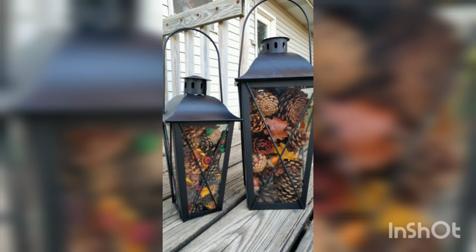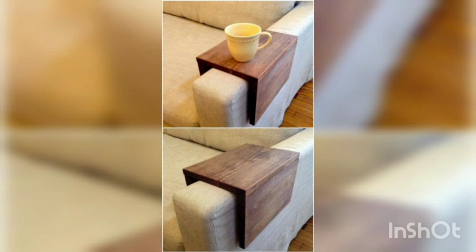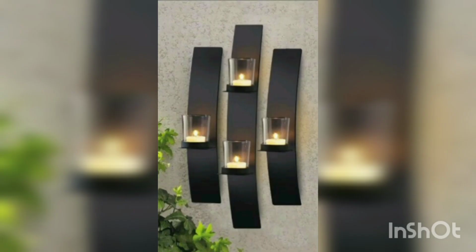You are watching old lantern decorating with the pine cone and leaves. You are watching another idea for decorating your living room, drawing room with the lights and other items. You are watching a wood piece fixed on sofa for the coffee cup.